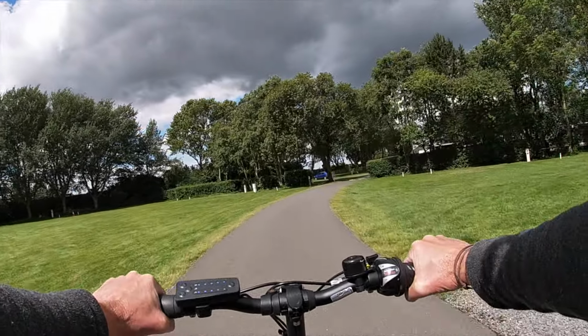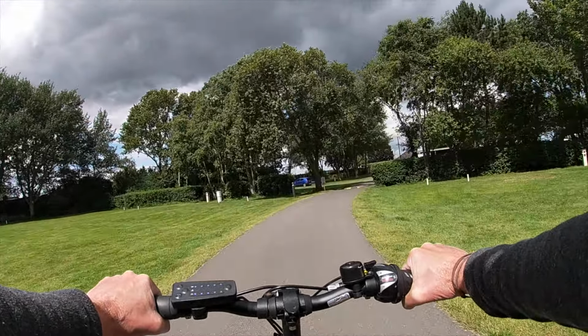This is one of the areas with the grass pitches. We're now coming back to reception.